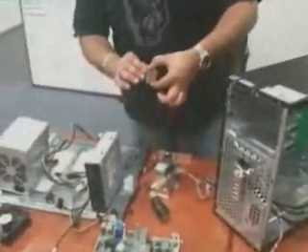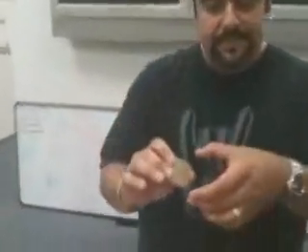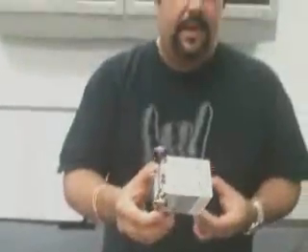This part here is the CPU, and this is the heat sink for the CPU. The CPU is a central processing unit. This is where it does all the processing for the computer. This is pretty much the brain of the computer. This heat sink allows it to keep cool because it runs very hot.